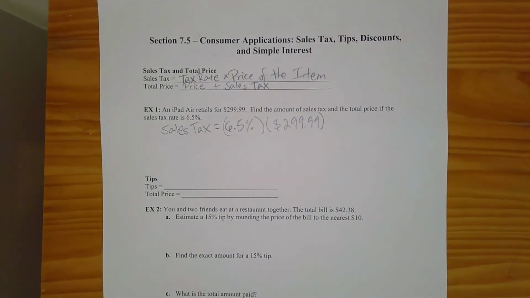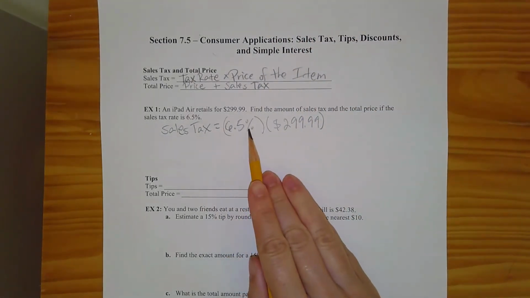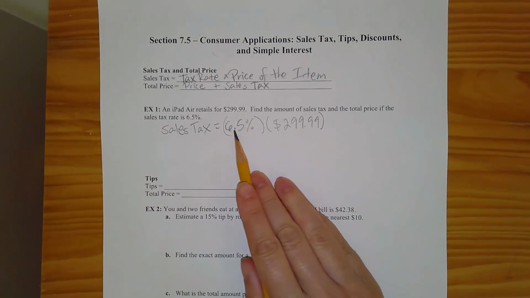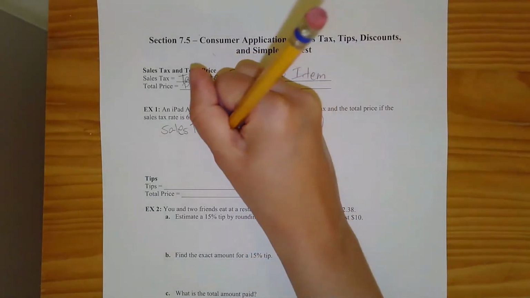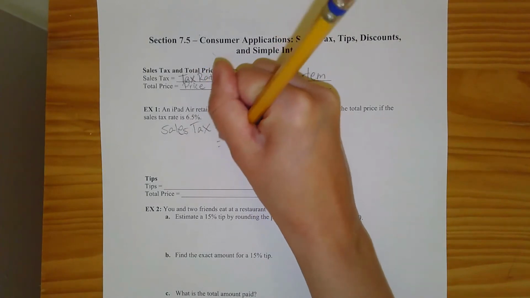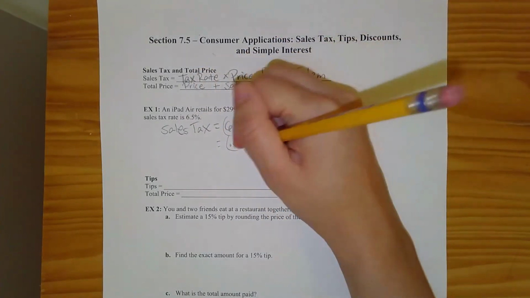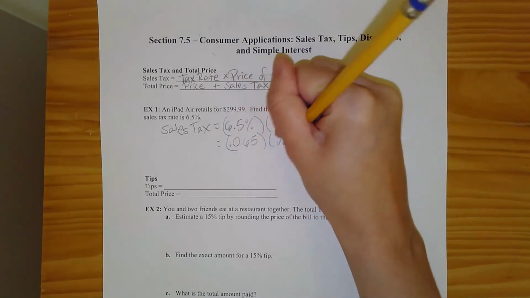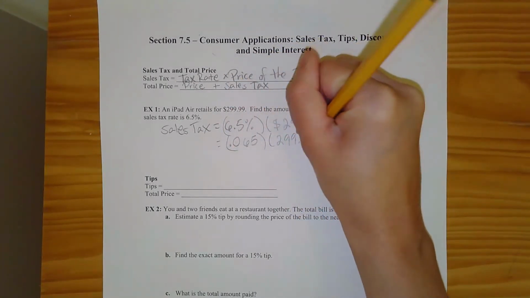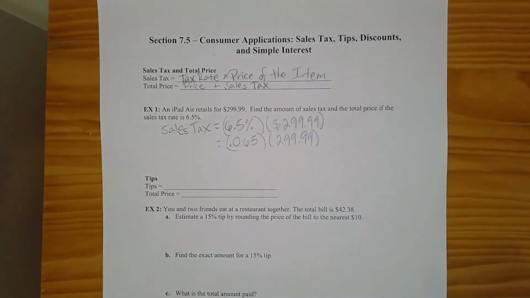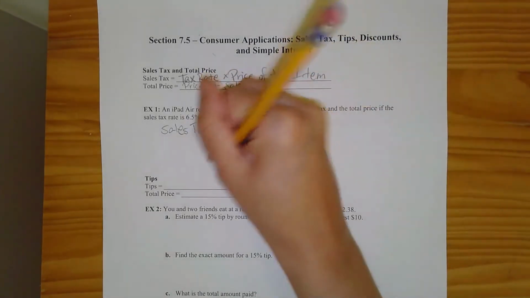To do the arithmetic here, you will need to convert the percent to a decimal. So 6.5% is the same thing as 0.065 as a decimal. And so you're going to do 0.065 times 299.99.